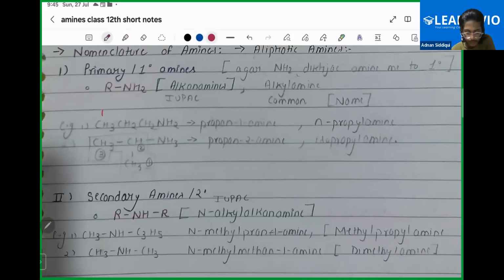How many carbons are you seeing here? 3. So you will call it, as per IUPAC, propane-1-amine. If you have to use the common name, you can say n-propylamine. What about the next one? If you are doing the numbering, you observe that on the second position you have an amine group. So you will call it propane-2-amine. Or for a common name, you can say isopropylamine, because this is an isopropyl kind of side group.